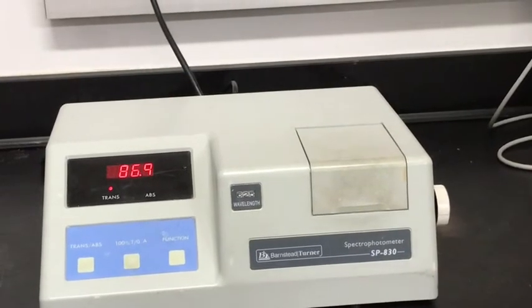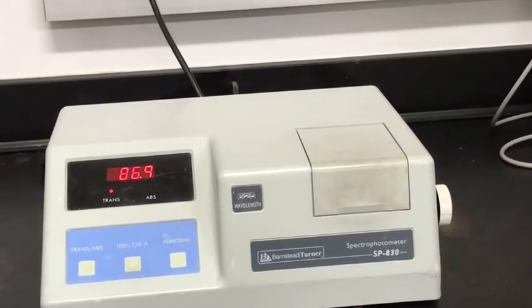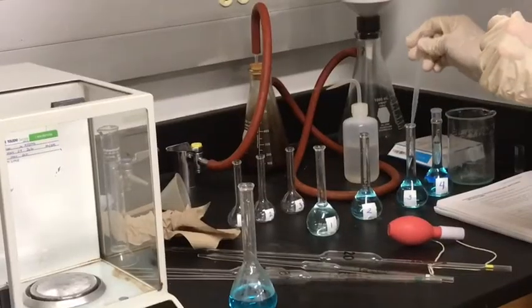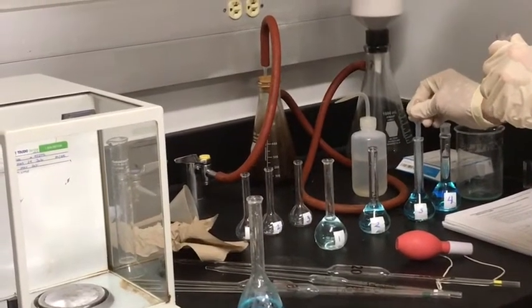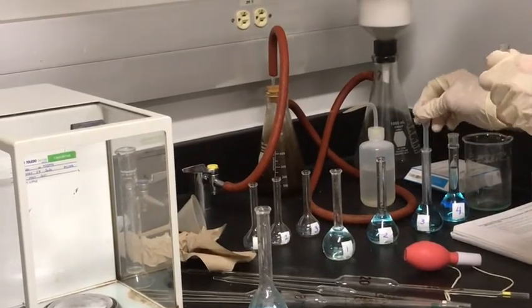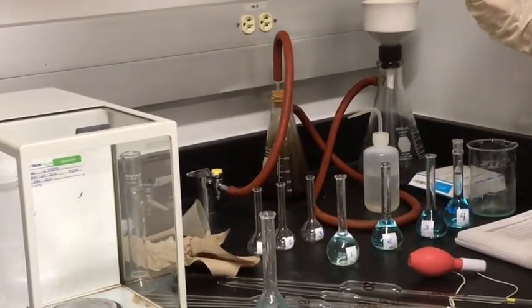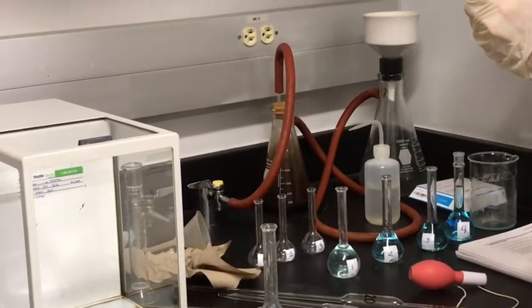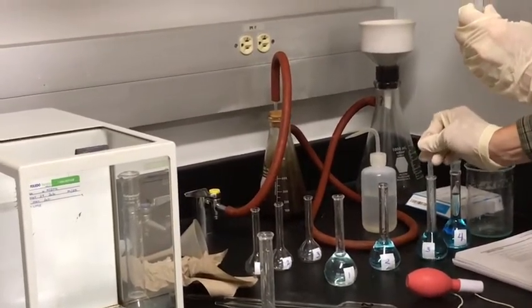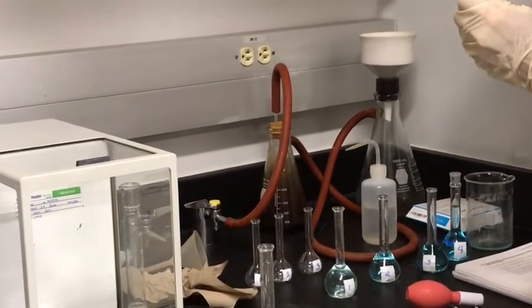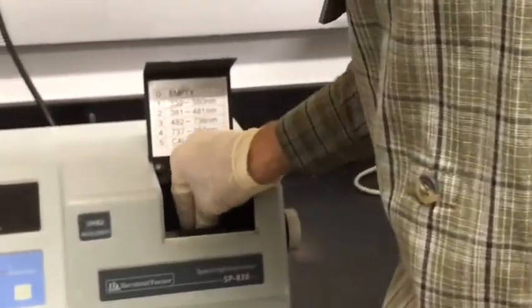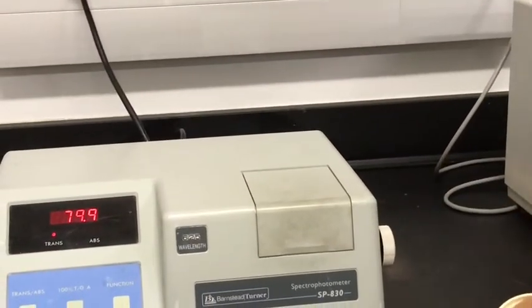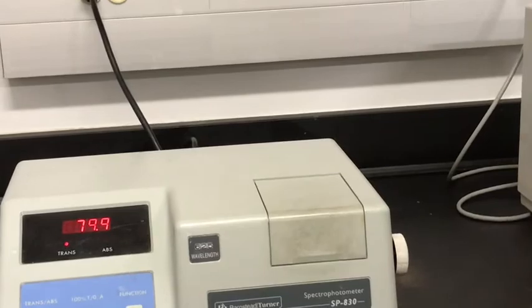Solution 2 is 86.9%. Solution 3 is 79.9%.